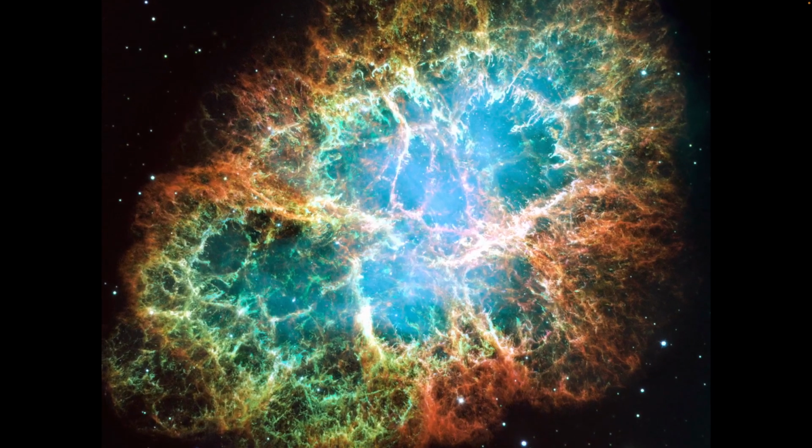Here we can barely make out the original star. It is so small and so faint compared to the enormous size of the remainder of the star thrown into the interstellar medium. This, if you recognize it, is the Crab Nebula, Messier 1.